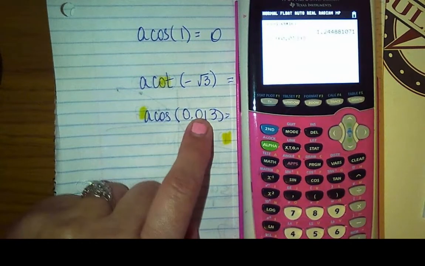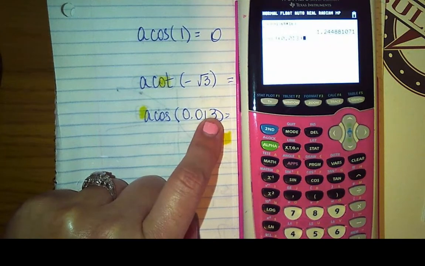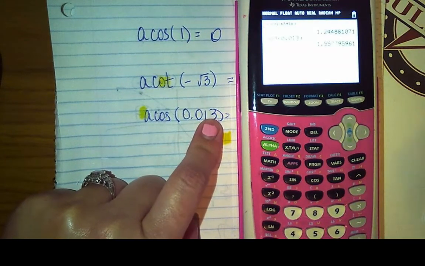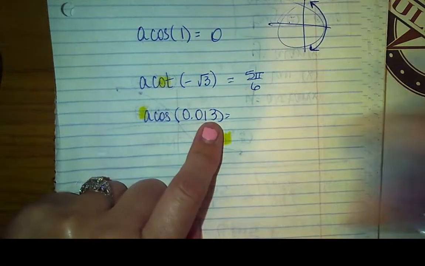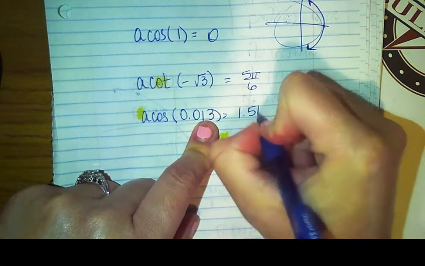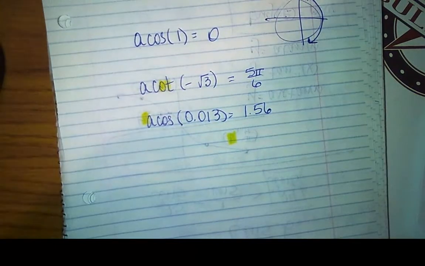So this is the ratio. That's 13 1,000ths. So what angle measure will produce that ratio? And that's an angle measure of 1.56. So 1.56 radians will give you this ratio. All right, so we got a couple more in here.